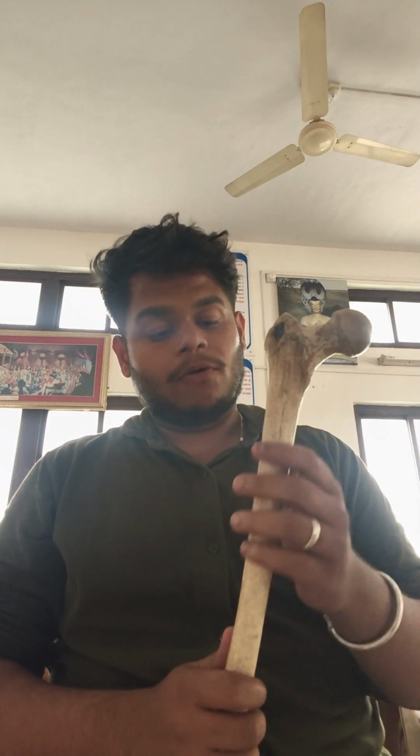Towards the upper part of the greater trochanter there is the insertion of the piriformis muscle. Now when you come towards the shaft, there is the origin of the vastus lateralis, vastus medialis and vastus intermedius muscles.